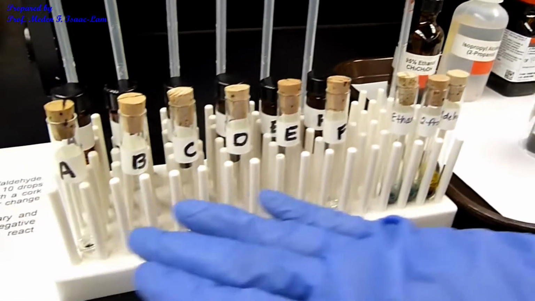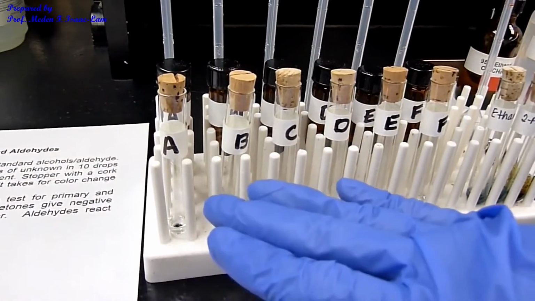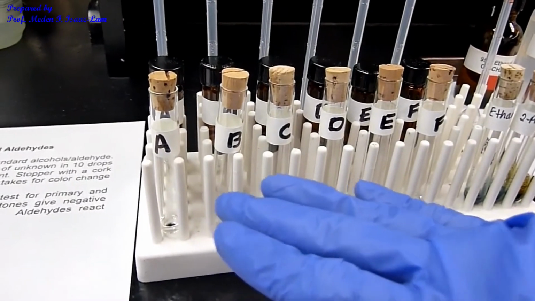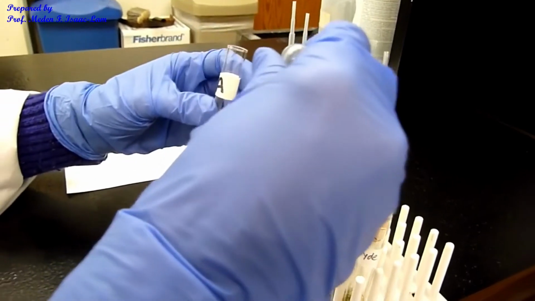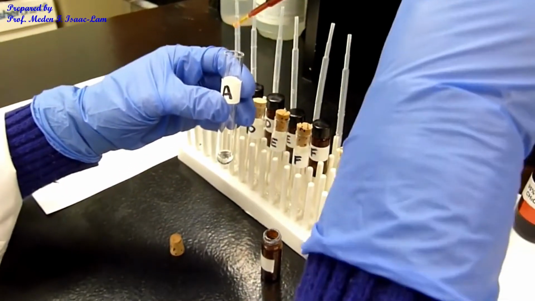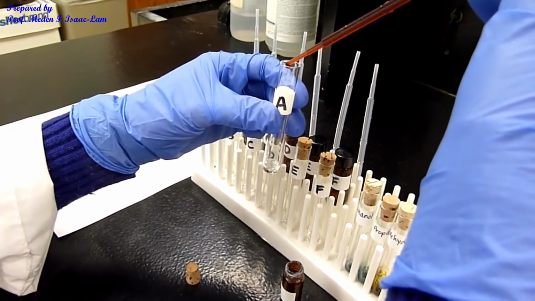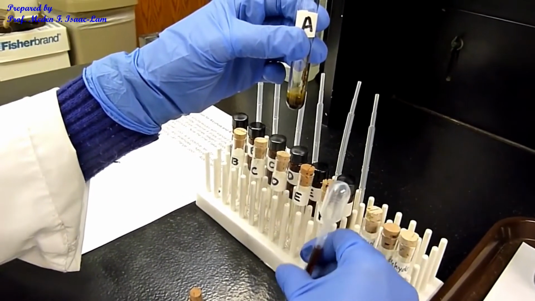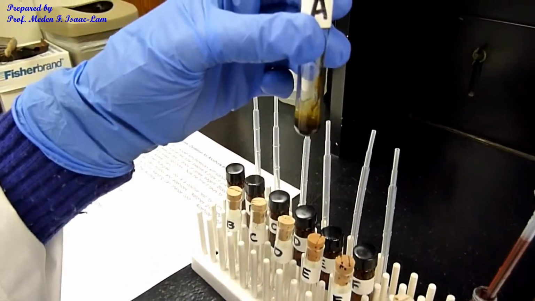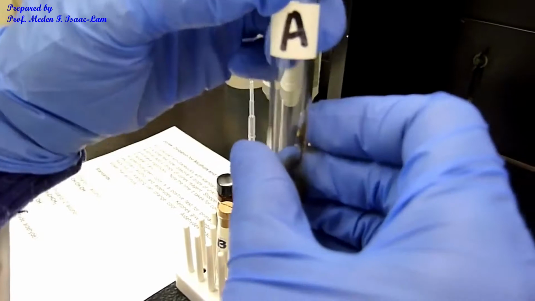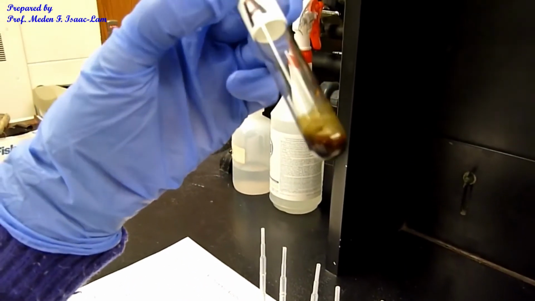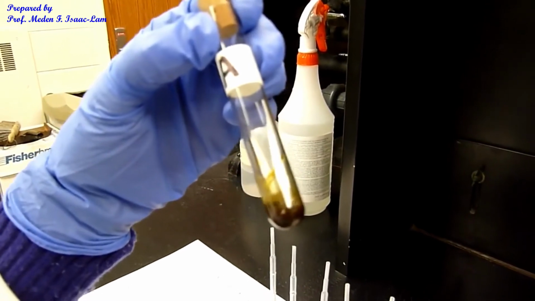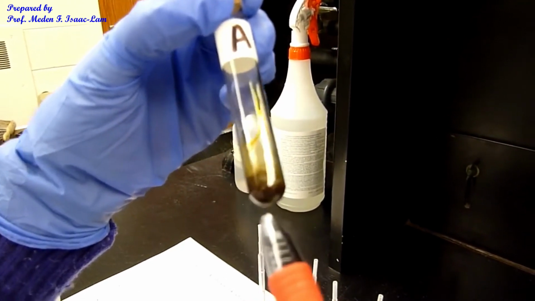So now we are going to check what are the functional groups in each of these unknowns A, B, C, D, E, F. Okay, so 2 drops of the reagent. Okay, you see it bubbling. Okay, so it reacted fast. So it changed. You can see the coloration like dark green on top. So this is unknown A. You can see that greenish color on the side.